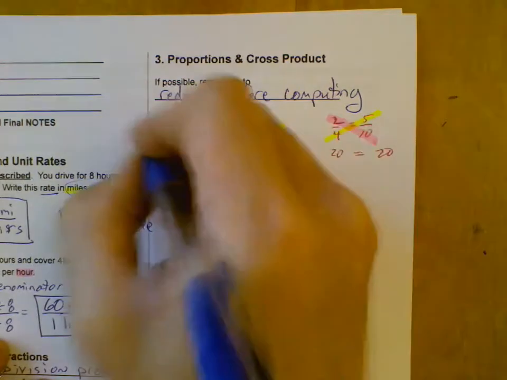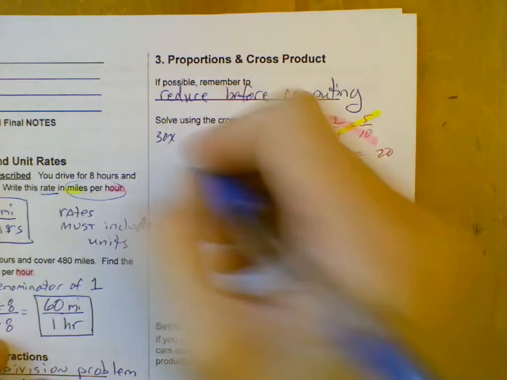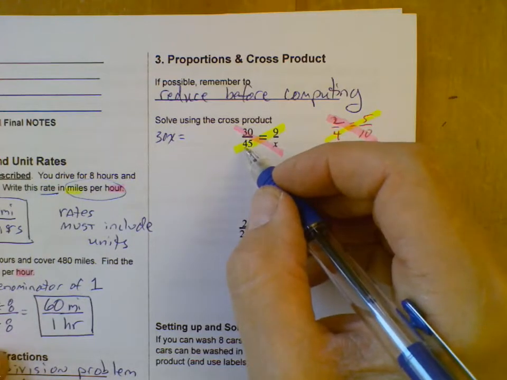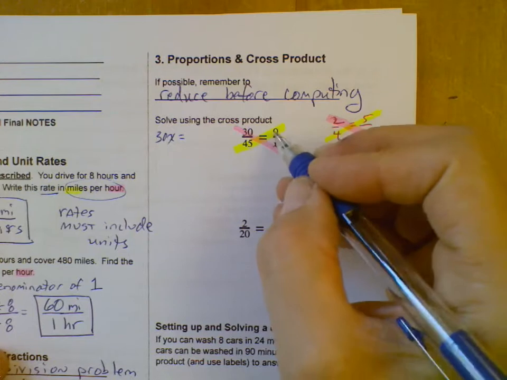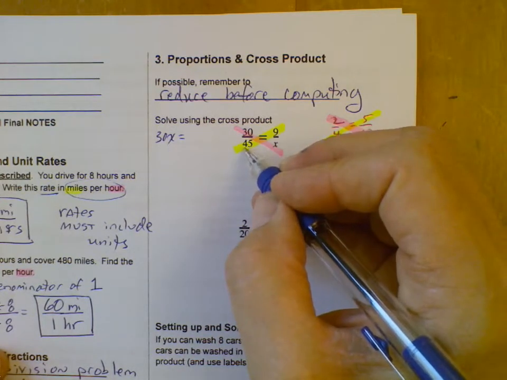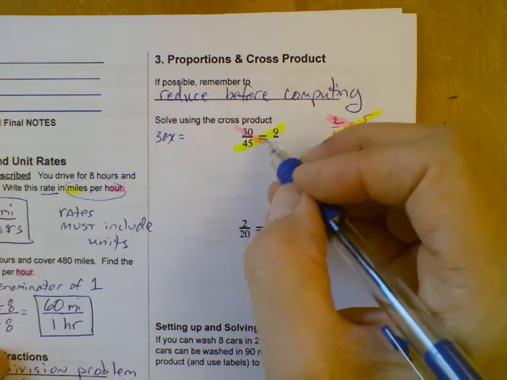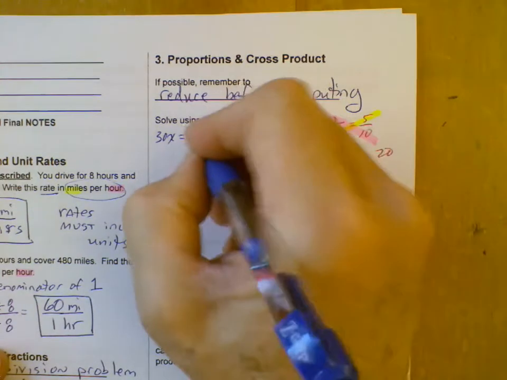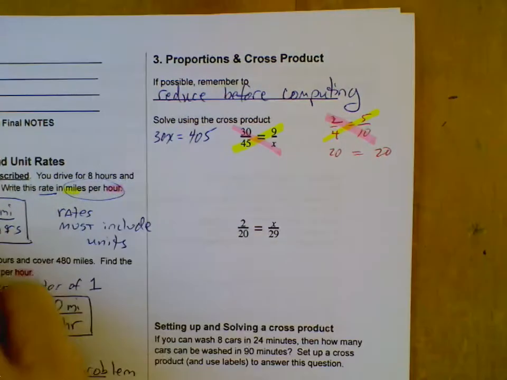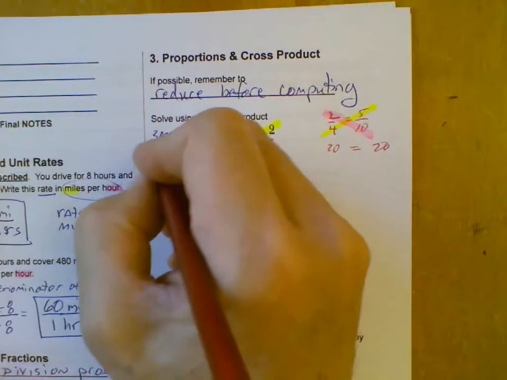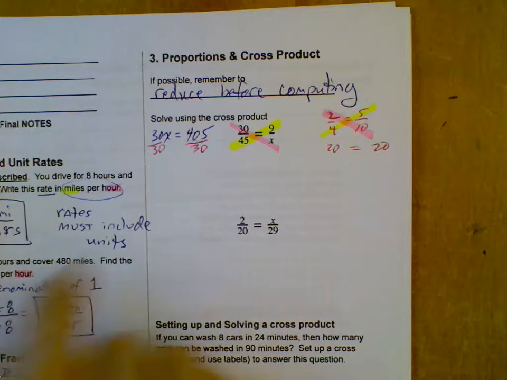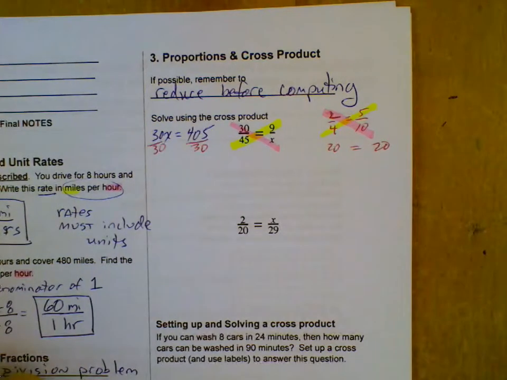So if I were to do this, I would have 30x is equal to 9 times 45. What is 9 times 45? 9 times 40 is 360. 360 plus 9 times 5 is 45, which would be 405. And I have to divide both sides by 30 to solve this, because I've got to get the x by itself. And this is doable, but let's reduce first.